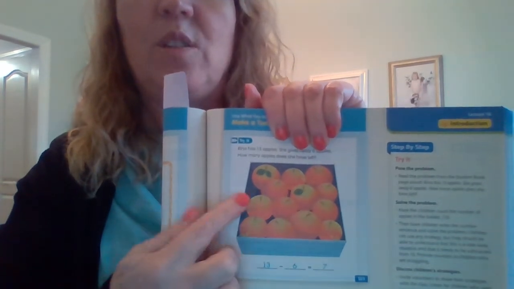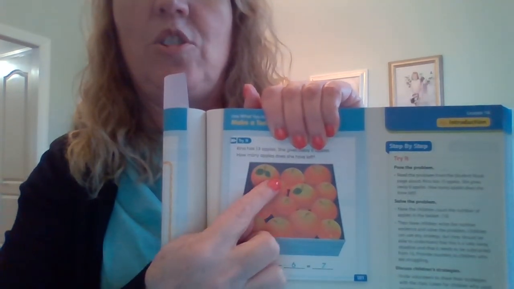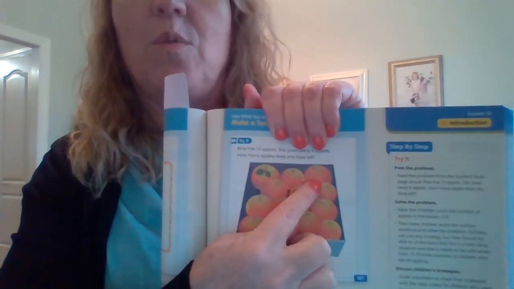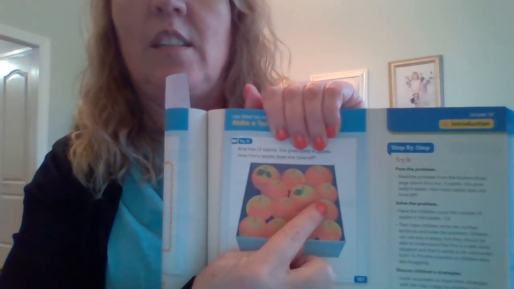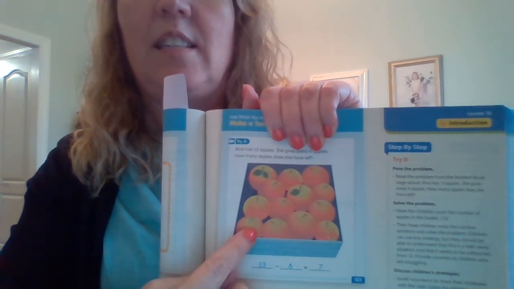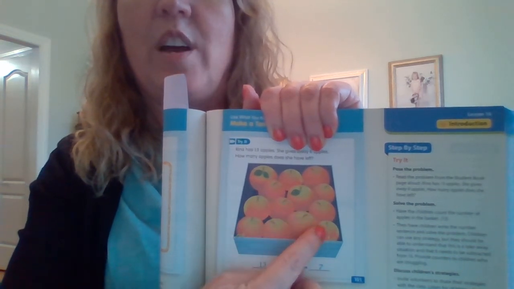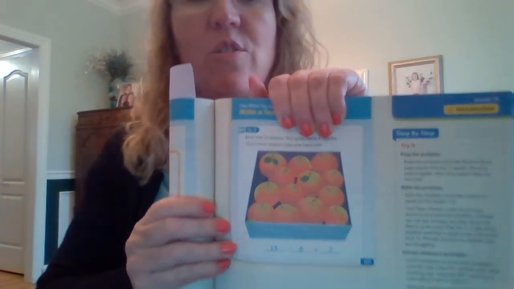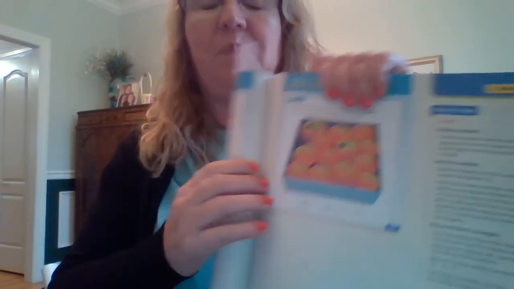Go ahead and count those in there. Can you count them? Maybe I can hold up my big old teacher book and we can count them together. Does yours look like this? Okay, so we're going to count them. 1, 2, 3, 4, 5, 6, 7, 8, 9, 10, 11, 12, 13. So there's our 13 apples, right?